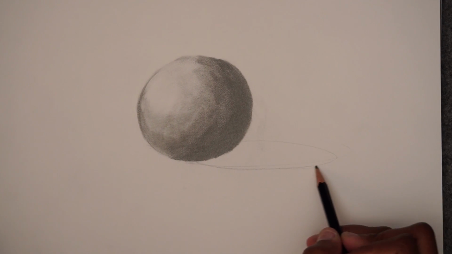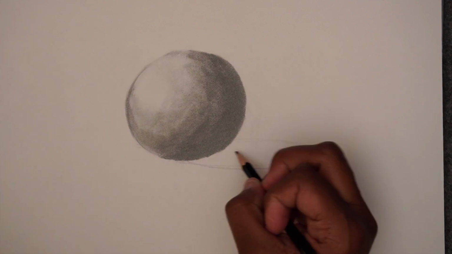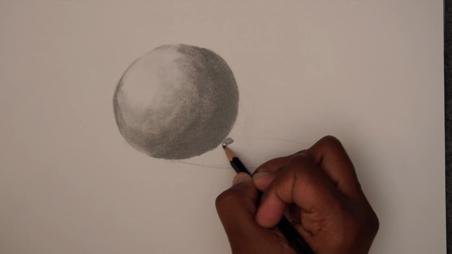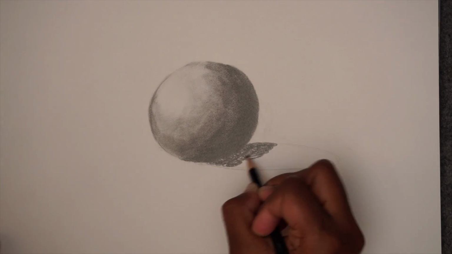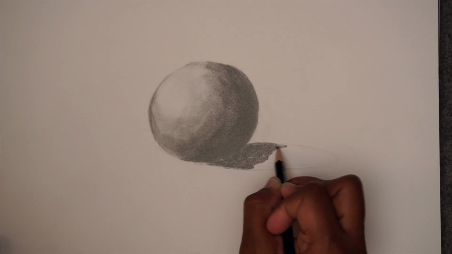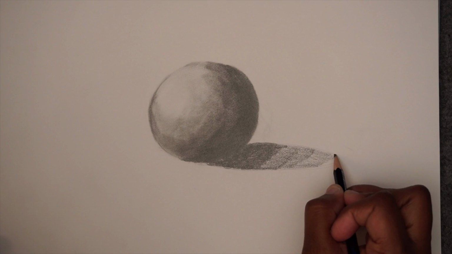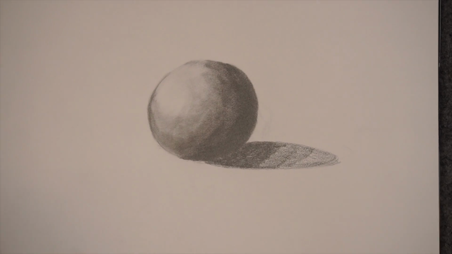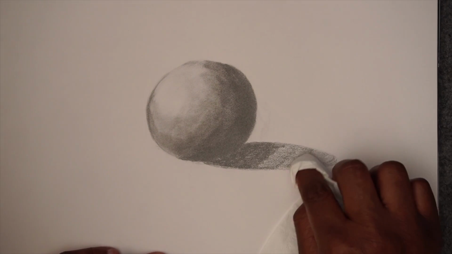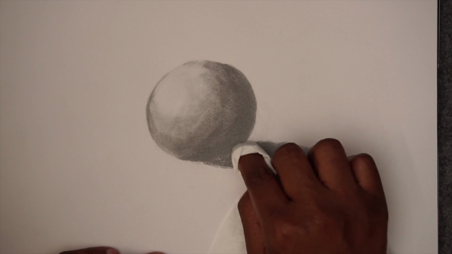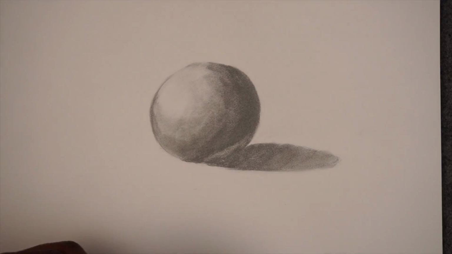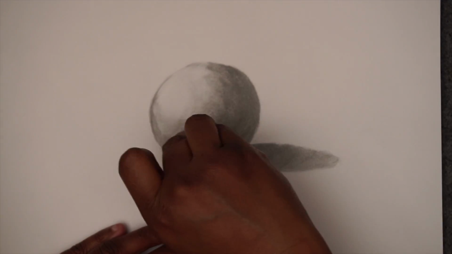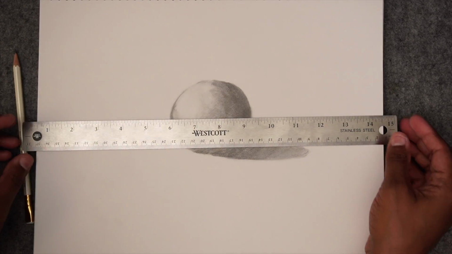Next, I add an ellipse for the shadow and then fill in by using scumbling, with my darkest area of the shadow being closest to the sphere. Blend with the Kleenex and clean up the edges with an eraser. I add my reflected light and a line for my horizon or tabletop.